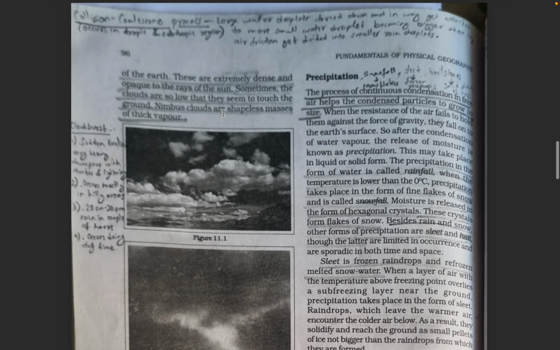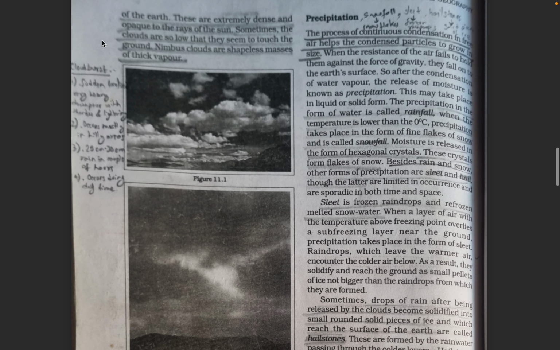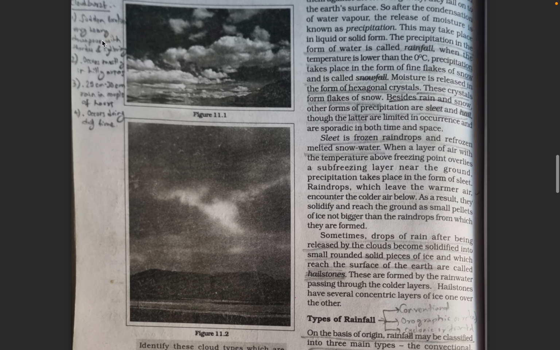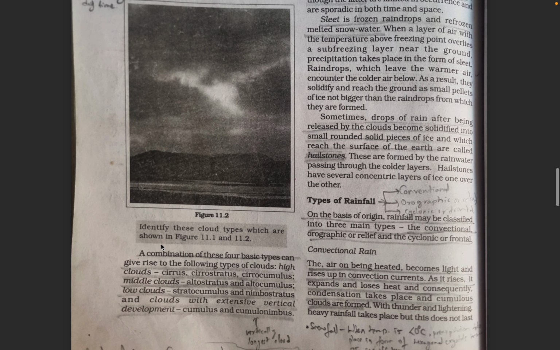Moving ahead, firstly, let's talk about the cloudburst. So what is a cloudburst? Sudden heavy rain in a small area, with high thunder and clouds, and the rain is around 25 to 30 centimeters in a couple of hours or minutes. This causes a sudden heavy barrage of water, and the process is called a cloudburst. It occurs mostly during the daytime and in hilly areas. Mostly in hilly areas, but it is also possible in plain areas.